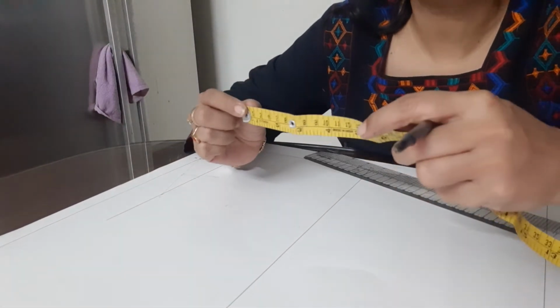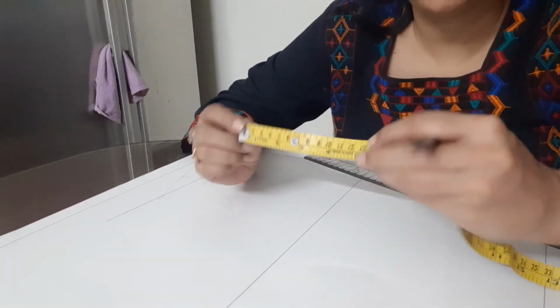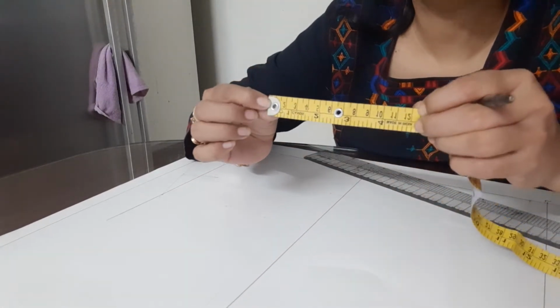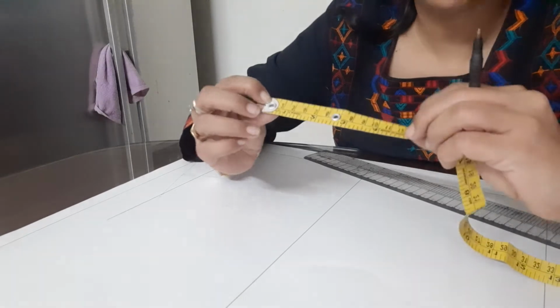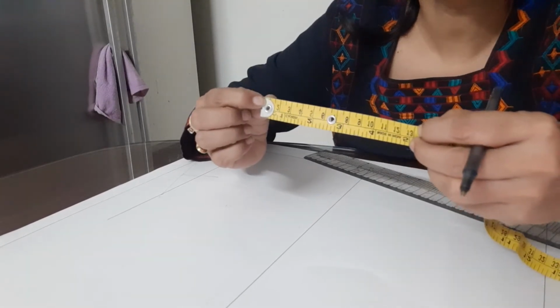Please watch this very carefully. My shoulder measurement is 12.25. So I have 12.25 on my tape. I add 1 centimeter to it, so it makes it 13.25, right?